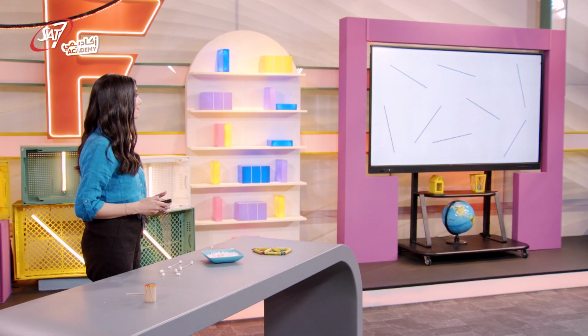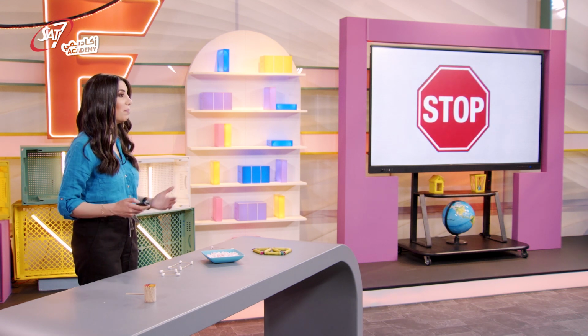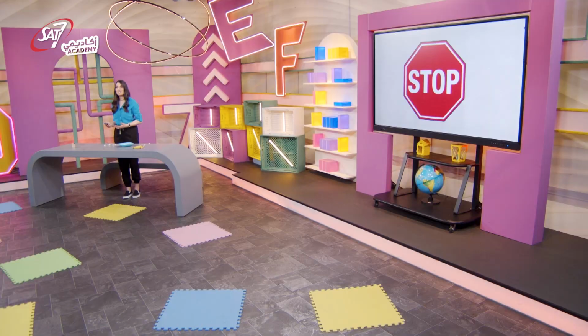Finally, do you know what we call a shape with 8 sides? It is an octagon. Octa means 8. Remember how an octopus has 8 arms? An octagon has 8 sides.